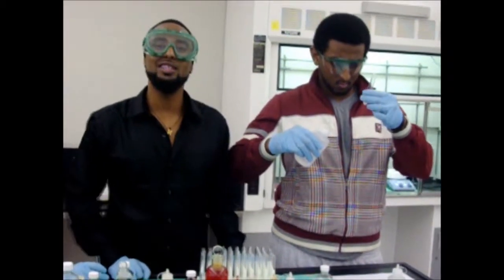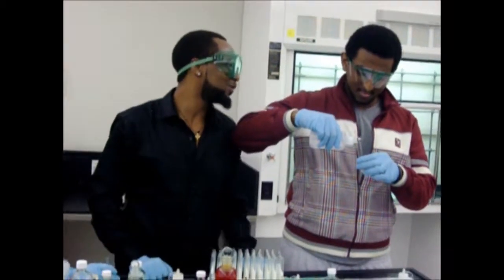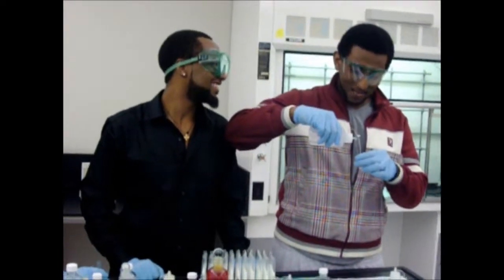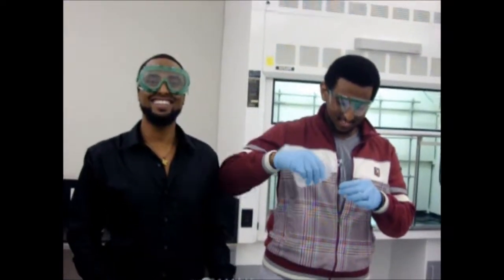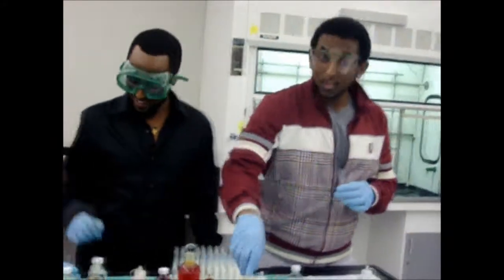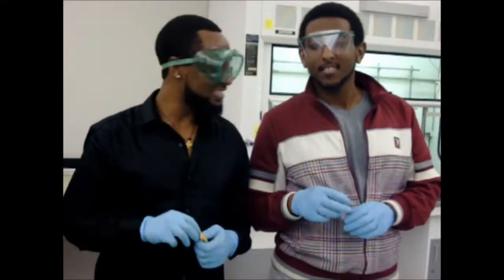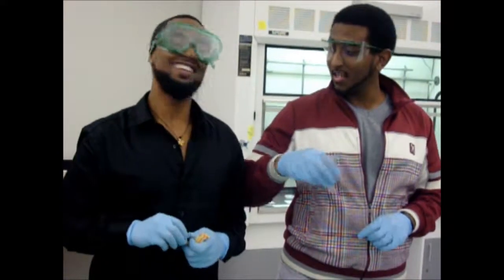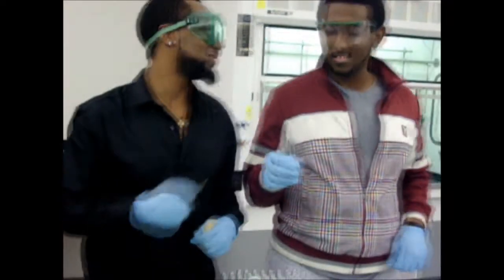Now we want it to completely dissolve, so we actually want more liquid in there than solid. So if you could please drop some more, sir. No problem. Thanks. I had to add a little bit more. So now, is it completely dissolved? Now we're ready to test with our pH litmus paper. Please test this for me, sir.